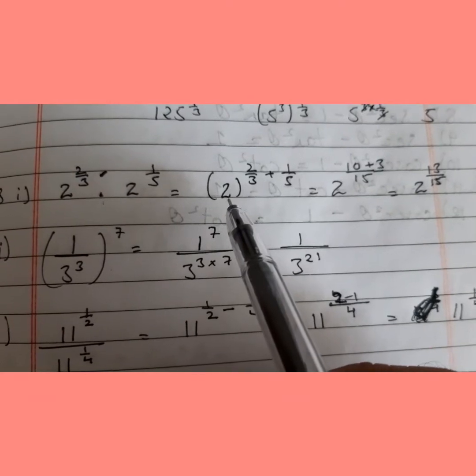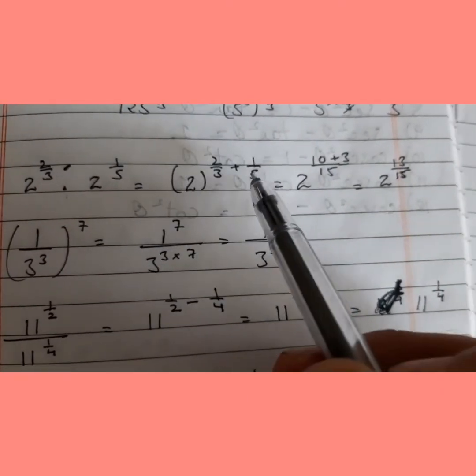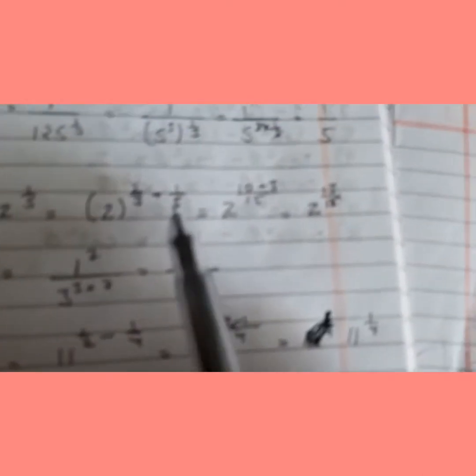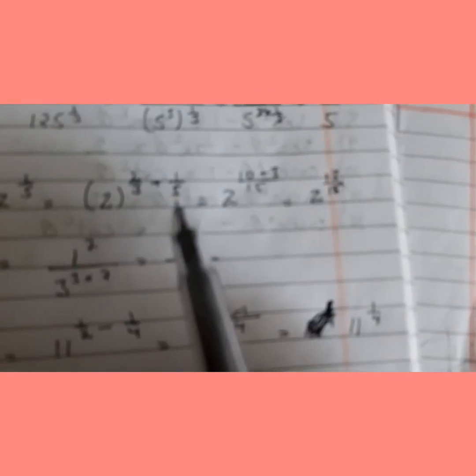Write down 2 once because it is a common base, and add the powers: 2 upon 3 plus 1 upon 5. Take the LCM. The LCM of 3 and 5 is 15.